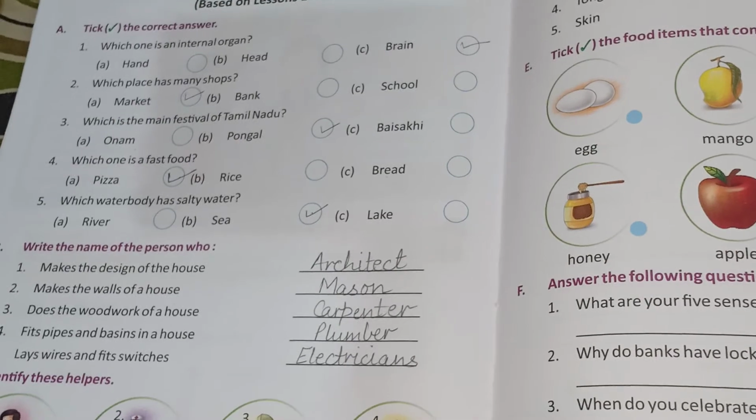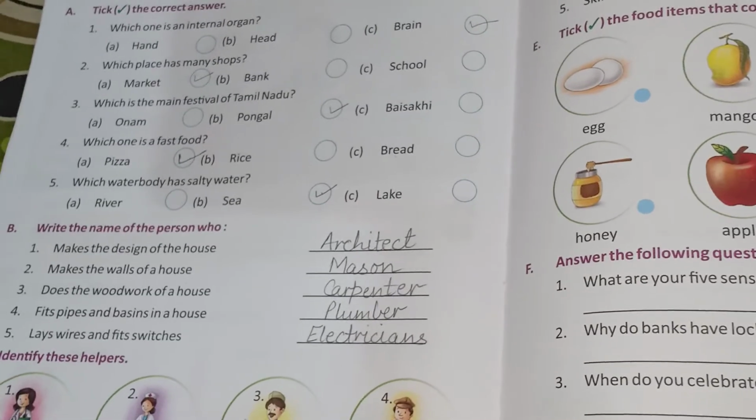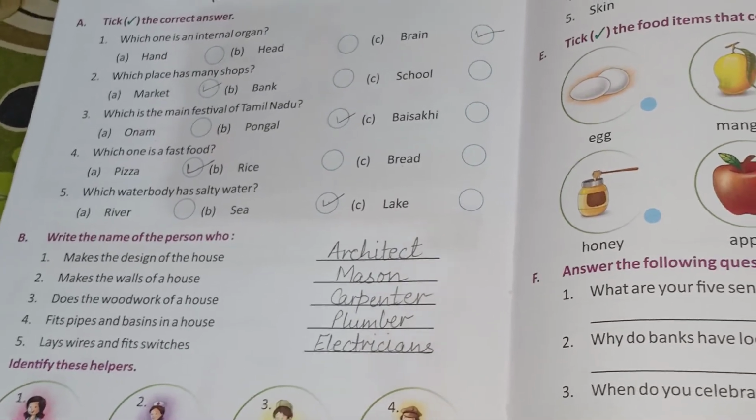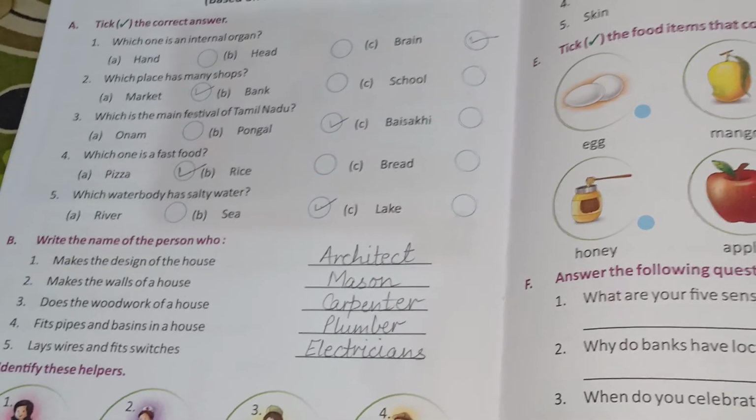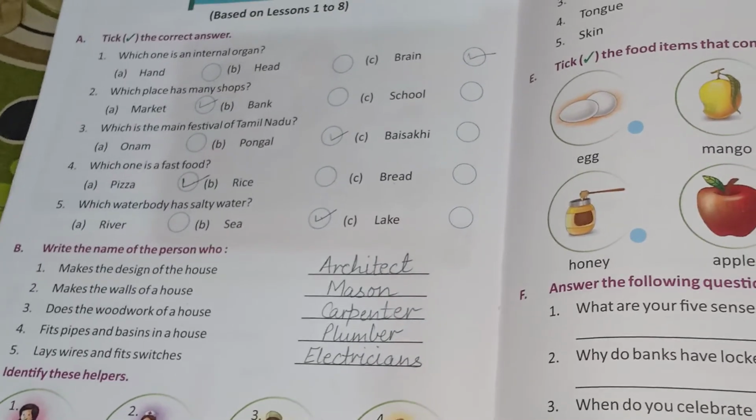You don't have to do this work in your notebook. आपको अपनी कॉपी में ये काम नहीं करना है, अपने बुक में ही करना है. Is that clear? So make sure that you complete this work in your books only.